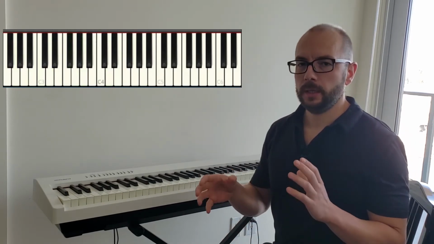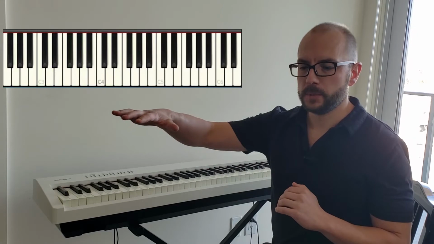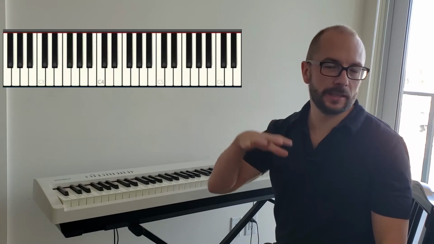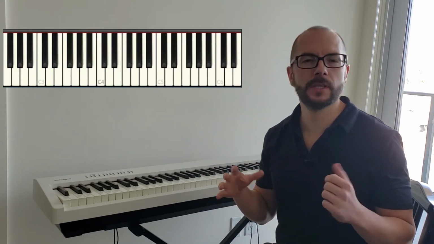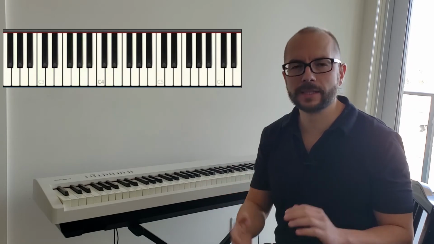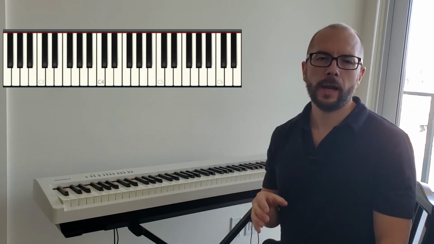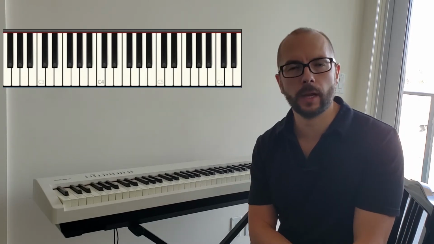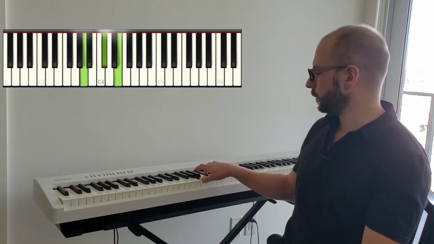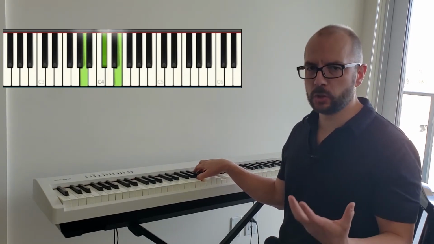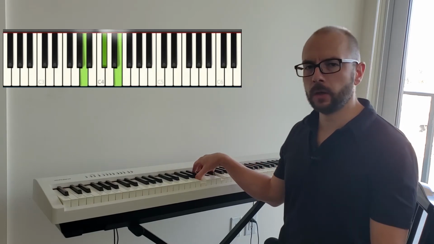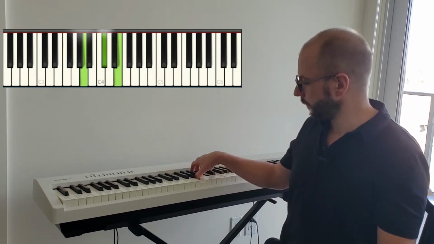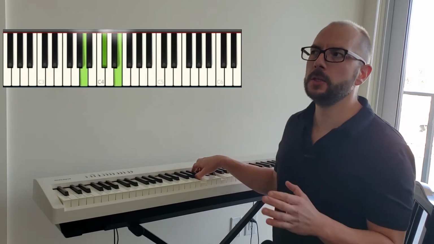So modulation is when you start in one home and then you leave that home and you go to a different home where there's totally different rules, different black keys, different sharps, different flats, that kind of thing. So I'm just going to play a triad on the keyboard and I'm going to figure out all the different keys that triad can be in. Okay, I'm going to play a major sounding triad and I'm starting on A. So I've got an A, C sharp, and E.